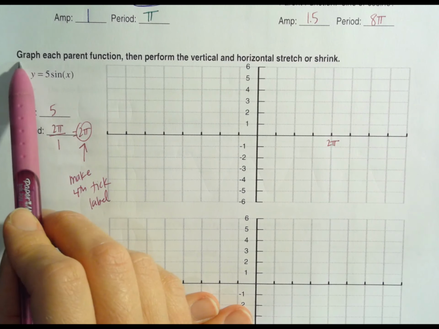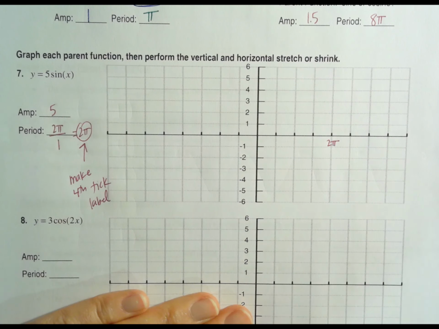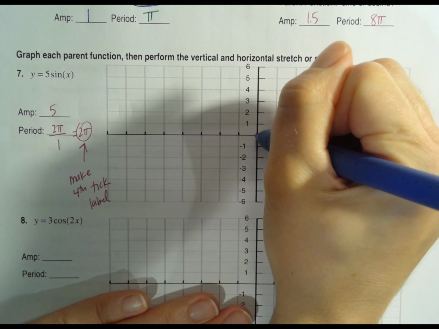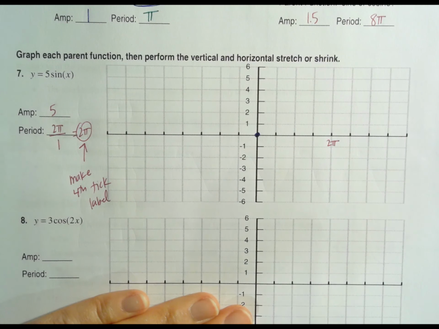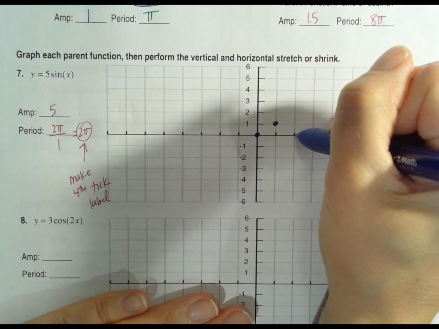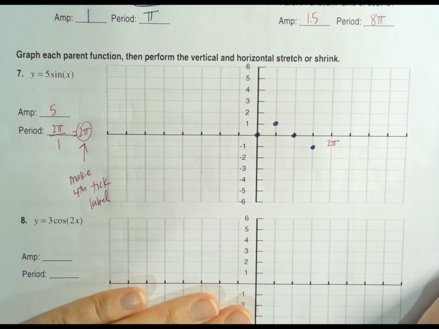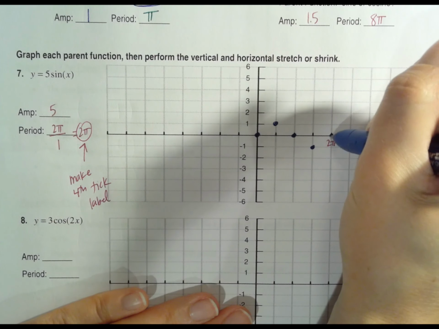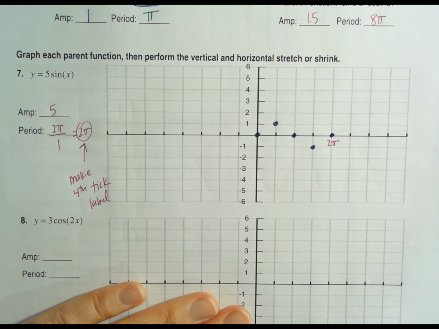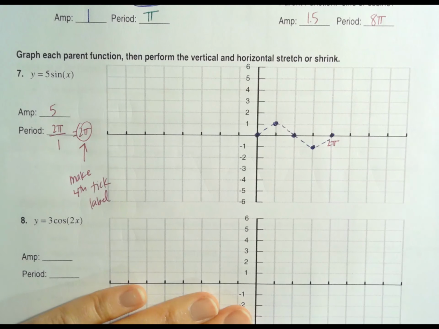Okay, so for this instruction it says graph each parent function. So let's start by just graphing the parent function for sine. The parent function for sine starts at 0, 0, because again, at 0, sine is 0. At pi over 2, sine is 1. At pi, sine is 0. At 3 pi over 2, sine is -1. And then at 2 pi, it's back to the middle. So those 5 dots are going to be the parent function for sine.